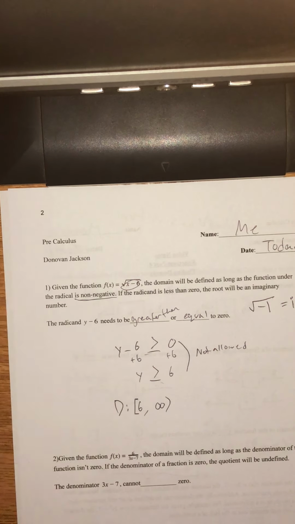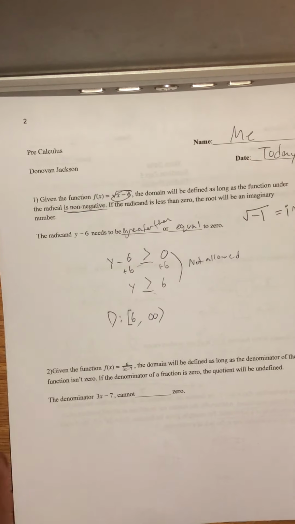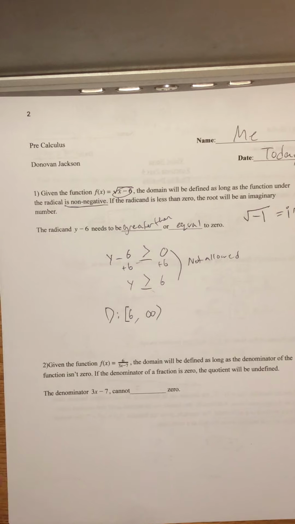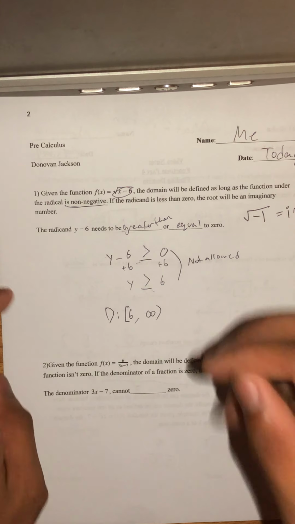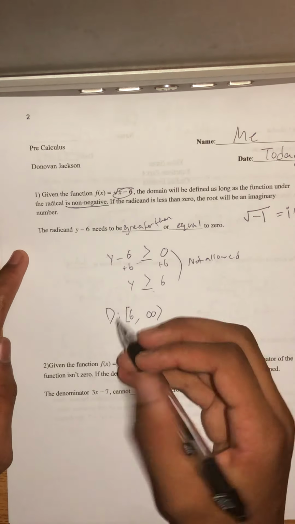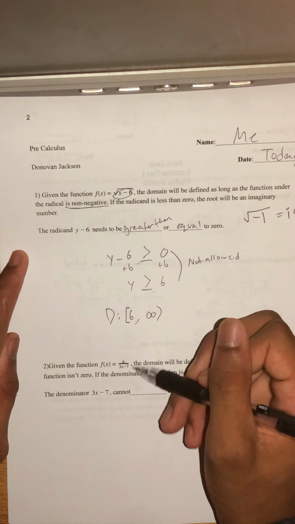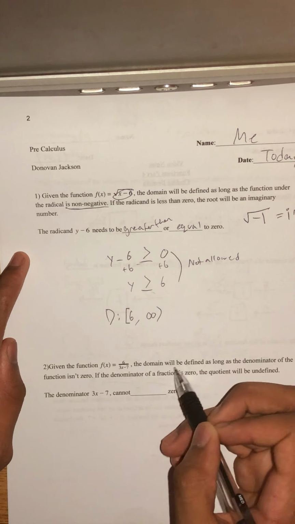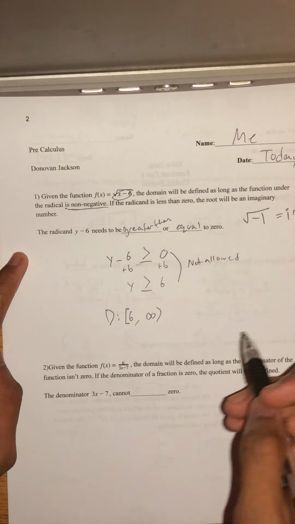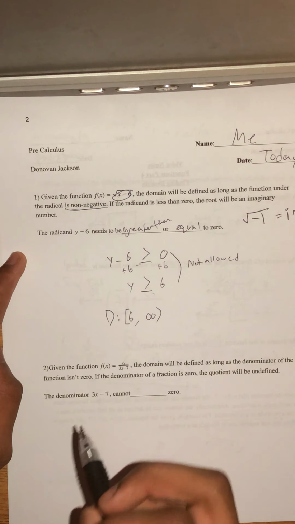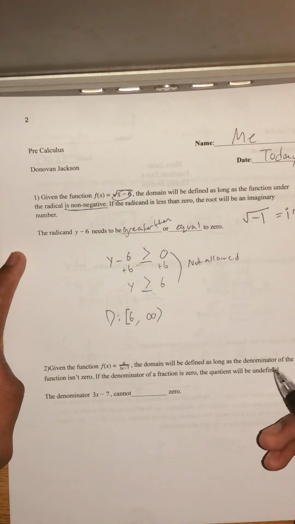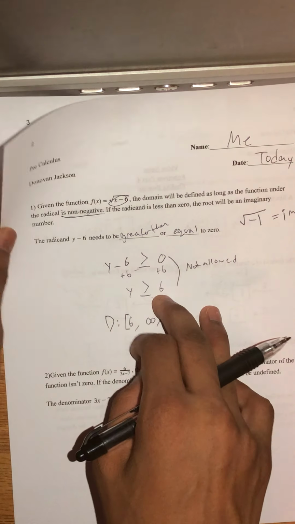It's quite simple. So now we move on to the other restriction, which is more or less confusing. Given the function f of x equals 6 over 3x minus 7, the domain will be defined as long as the denominator of the function isn't 0. If the denominator of the fraction is 0, then the quotient will be undefined, like I explained in part 1.